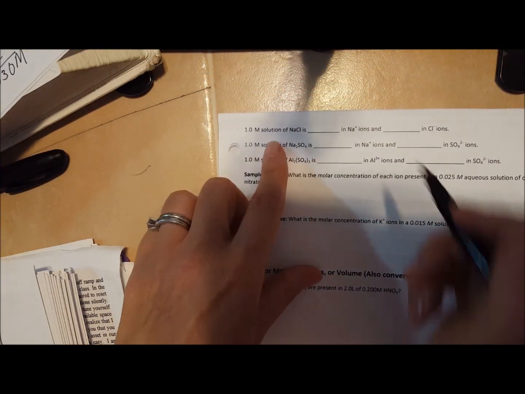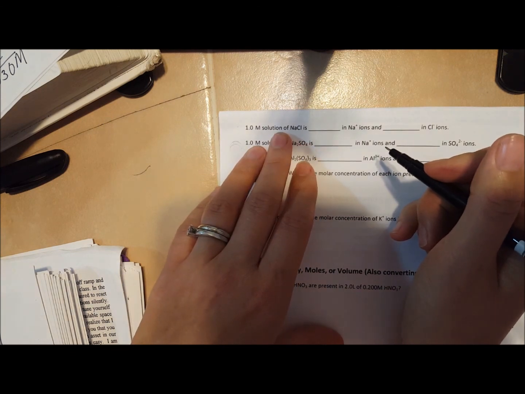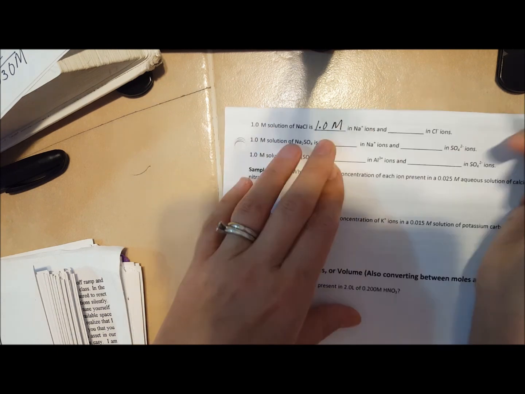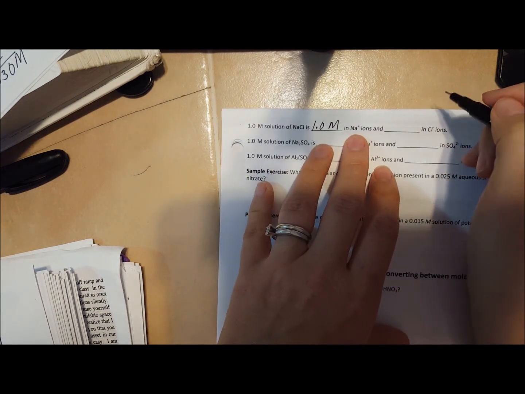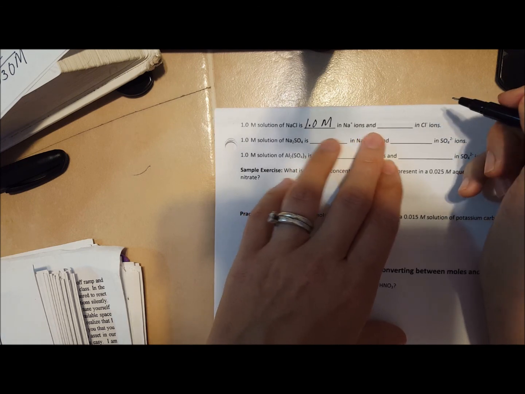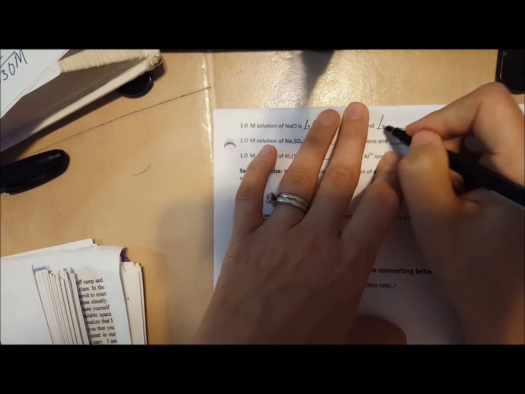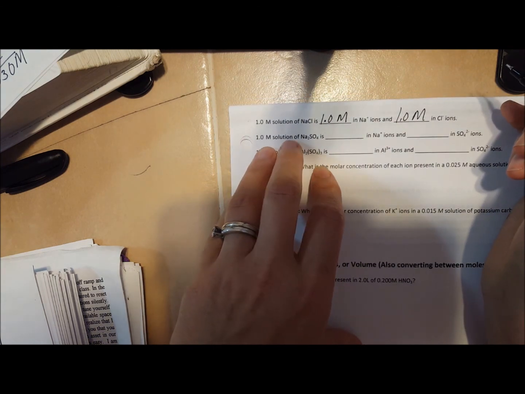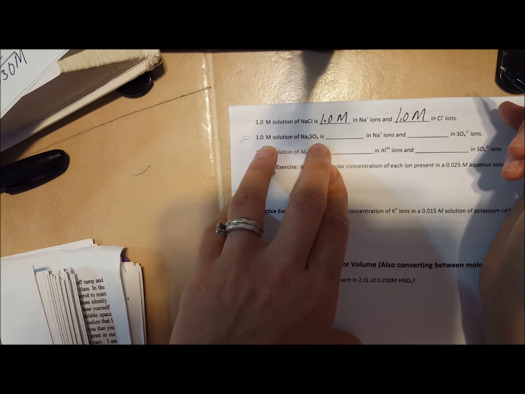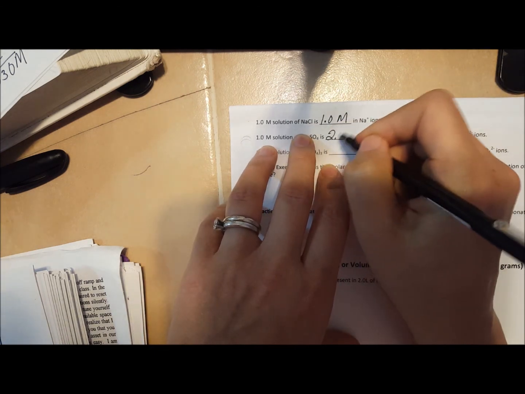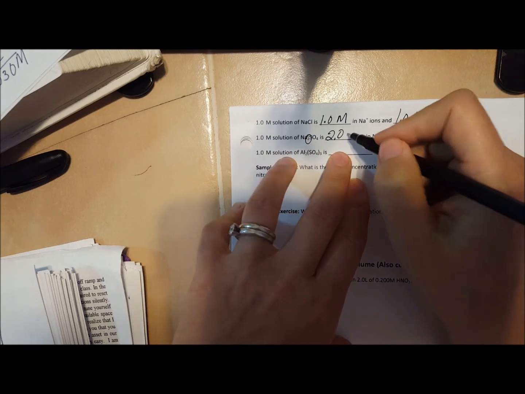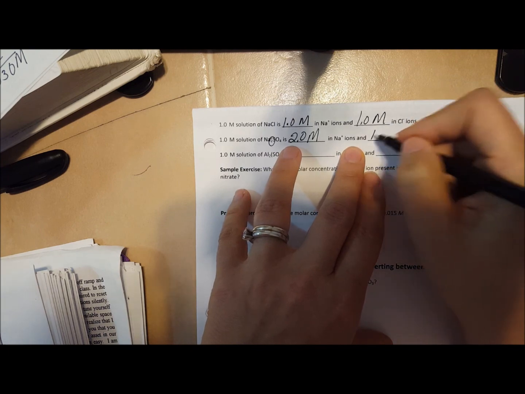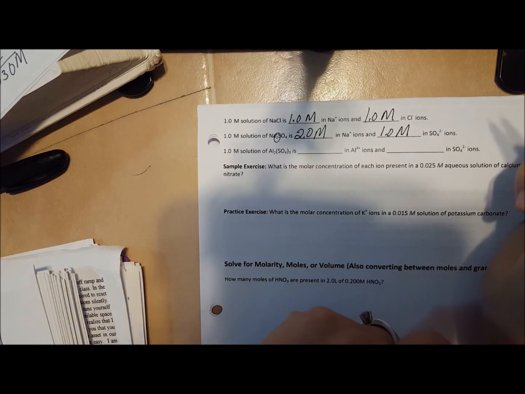So let's do this. A 1 molarity solution of sodium chloride is written like that, 1.0 capital M, in sodium ions and 1.0 molarity in chloride ions. A 1 molarity solution of sodium sulfate is 2 molarity in sodium ions, because you have the little 2 subscript, and 1 molarity in sulfate ions.